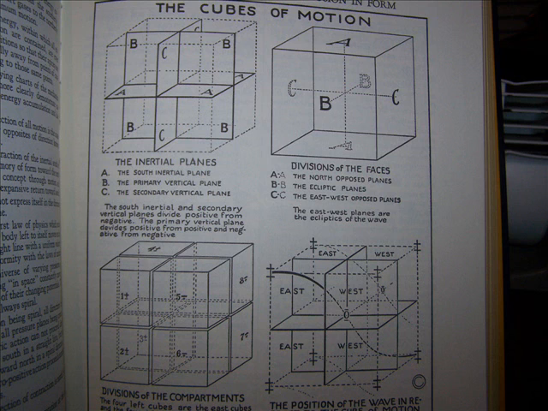Now for the third one, divisions of the compartments. The 4 left cubes are the east cubes, and the 4 right ones are the west cubes. And on the last one there, the position of the wave in respect to the cube of motion. And this chart is called the cubes of motion, planes of concept and the illusion in form. At the bottom of this page it says chart showing divisions of the cubes of motion, which define the limitations of waves of energy.